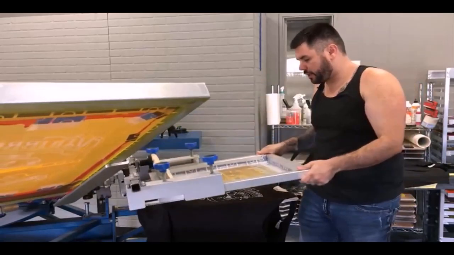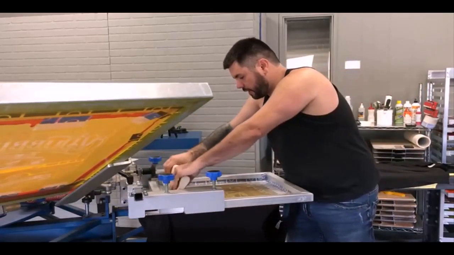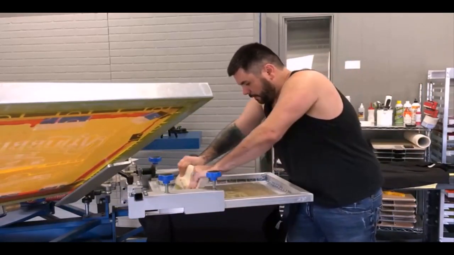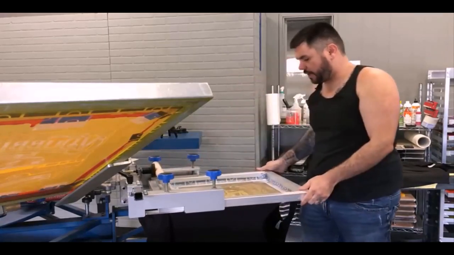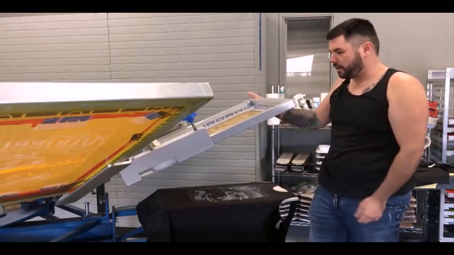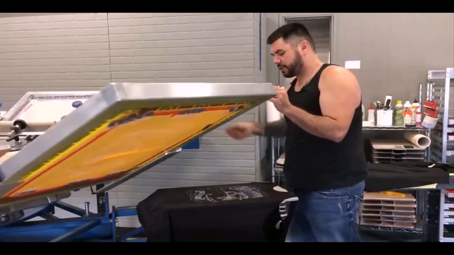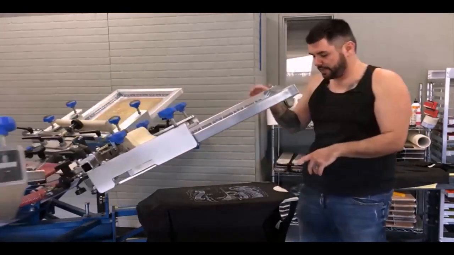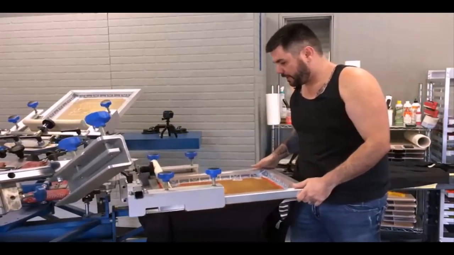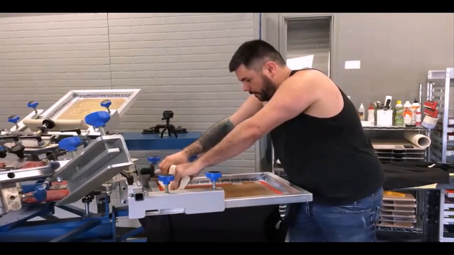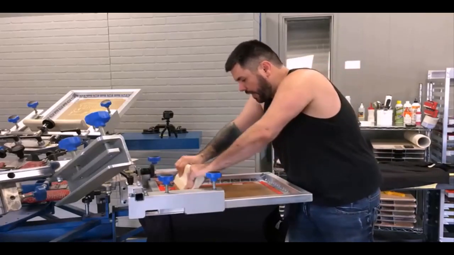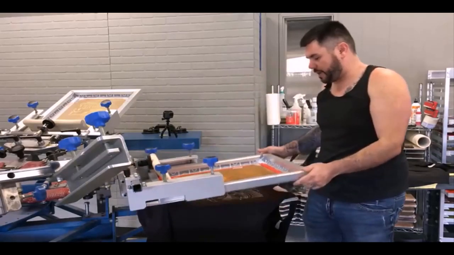For discharge printing, everything is butt registered. Not using an underbase. The gray here, we're gonna use a 230 mesh count, very high mesh. Don't need to flash this. Gave that 2 passes. And we've got red. Same thing. I'm gonna give this 2 passes. It's a 230 mesh count.